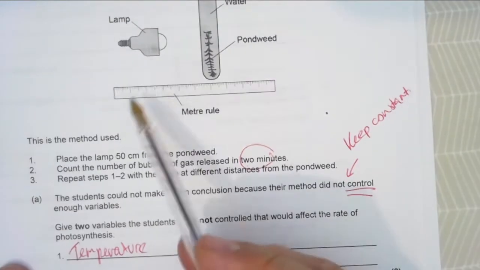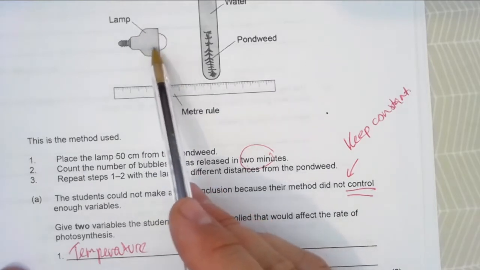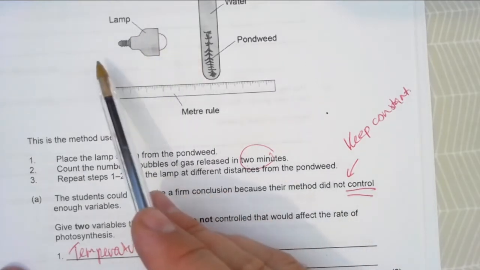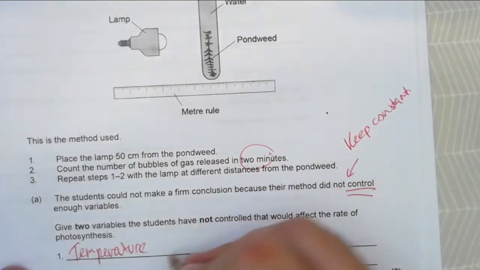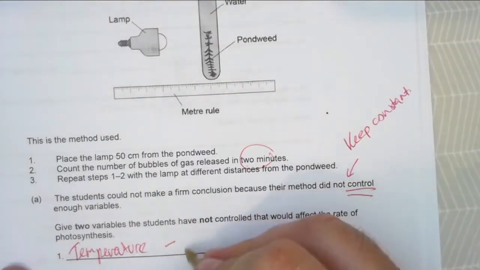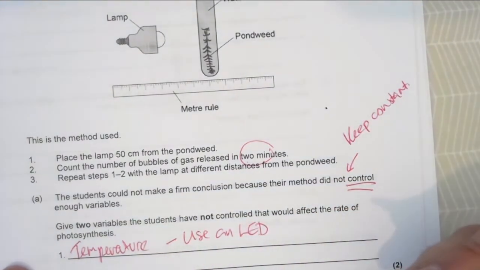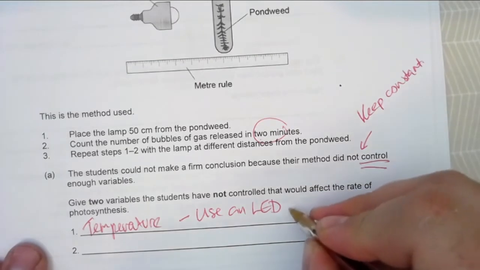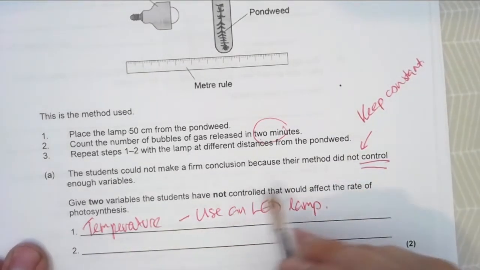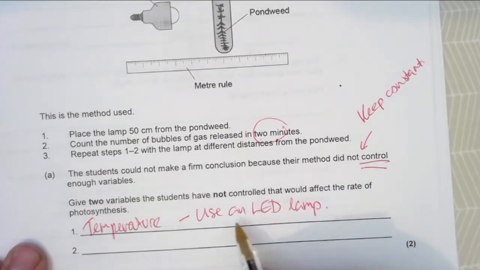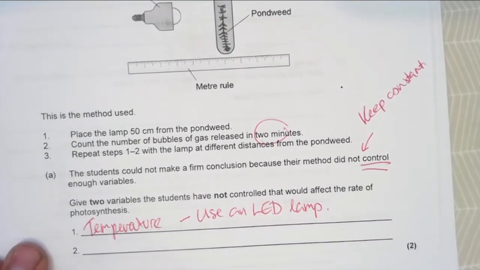The problem we have with using a lamp is that this will emit lots of heat energy. So by moving it closer or further away, we're also changing the temperature. If we wanted to, we could use an LED lamp that gives off less heat to control temperature. We're not really asked about it in this question, but if we wanted to control temperature, we could use an LED lamp.